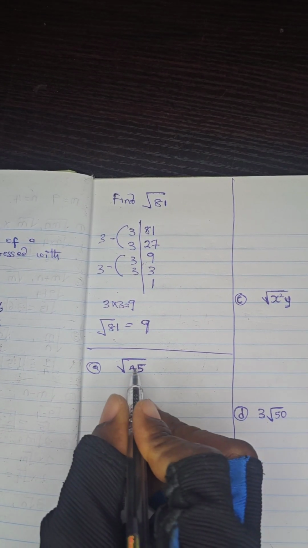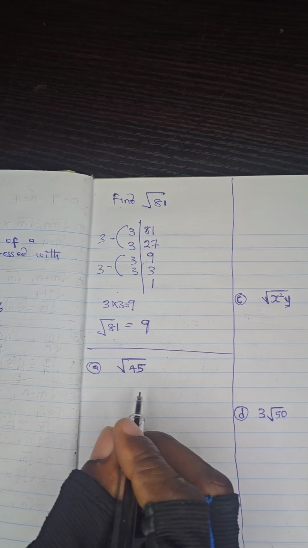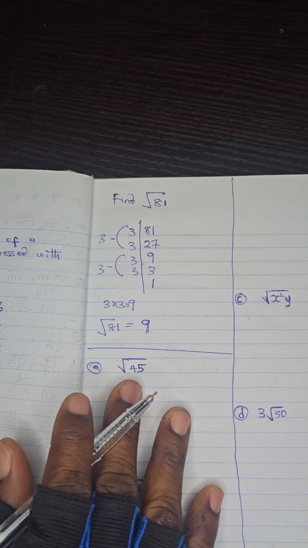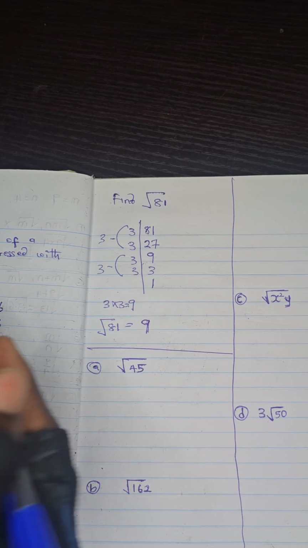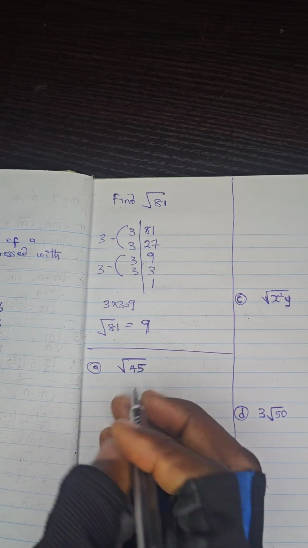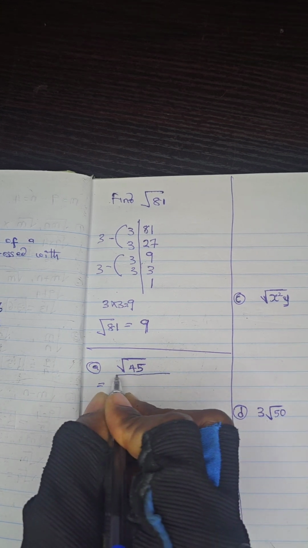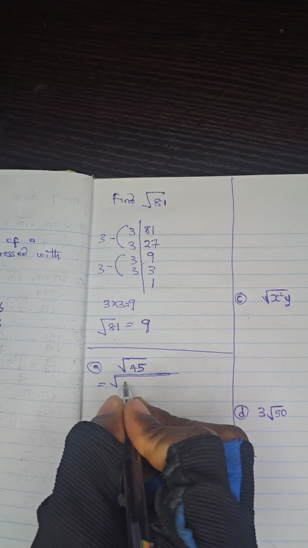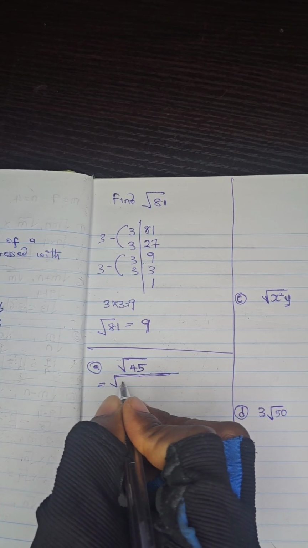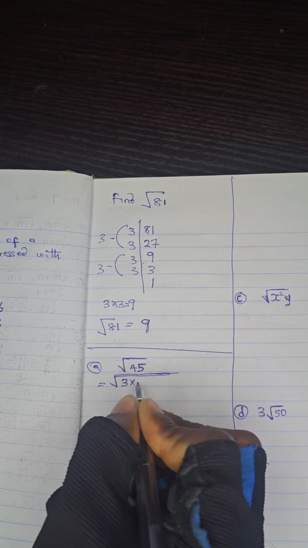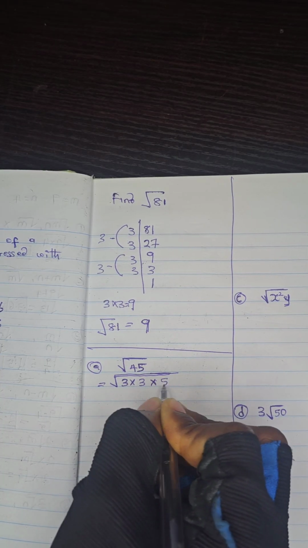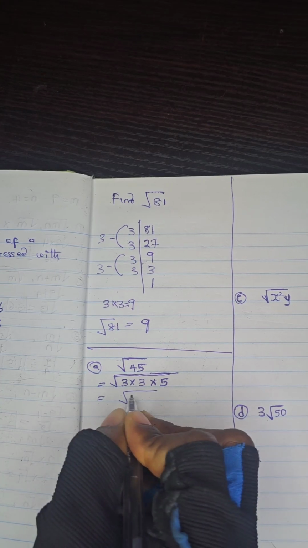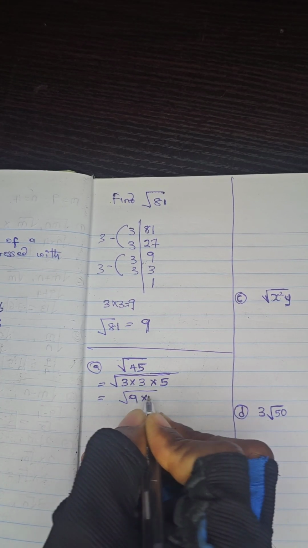Now we have square root of 45. So when you are given this kind of example, the first thing you are going to do is to simplify this 45 further. Remember the exercise we performed there. So what you will do is, this is equal to, simplify everything that is inside there. 45 is the same thing as 3 times 3 times 5, which is the same thing as square root of 9 times 5.